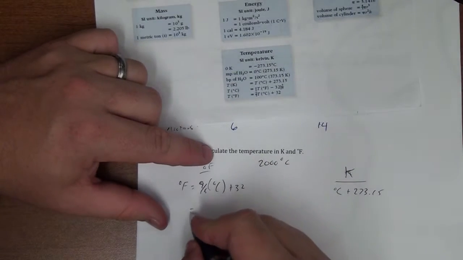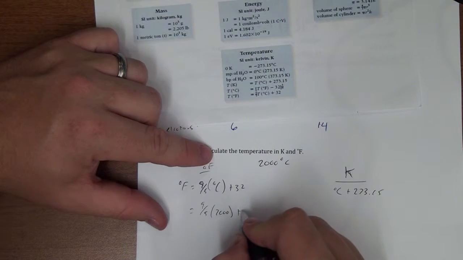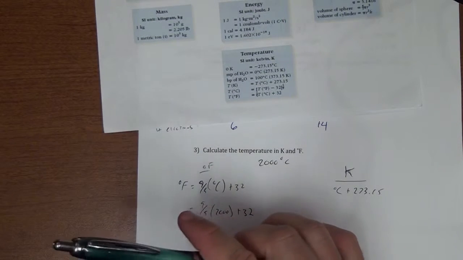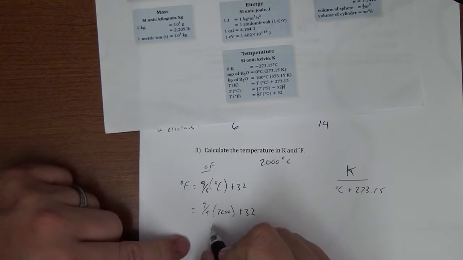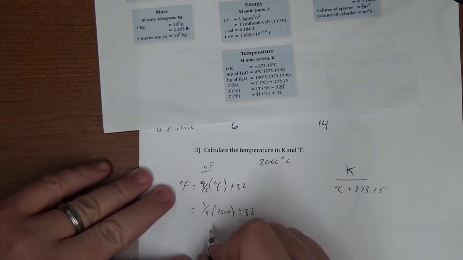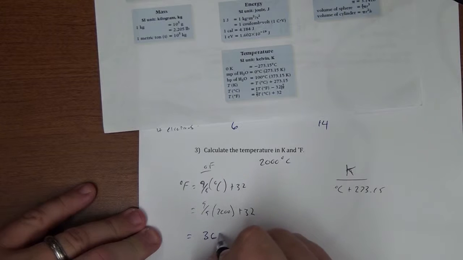Right? So to solve this, we're going to take 9/5 times 2000 plus 32. Do that math, and out pops this. So this is going to give us one significant digit. We add them together. We go to the fewest number of decimal places, which is 0. So we're going to get 3632 degrees Fahrenheit.